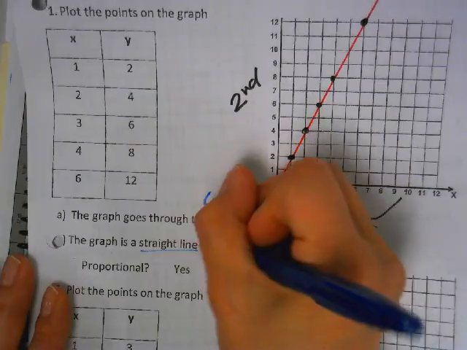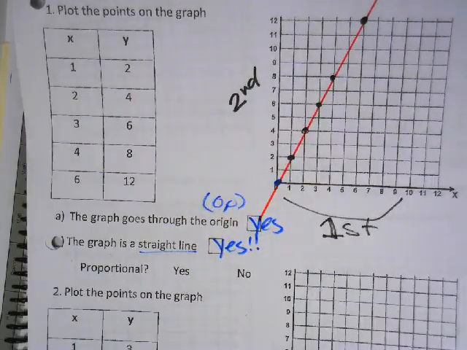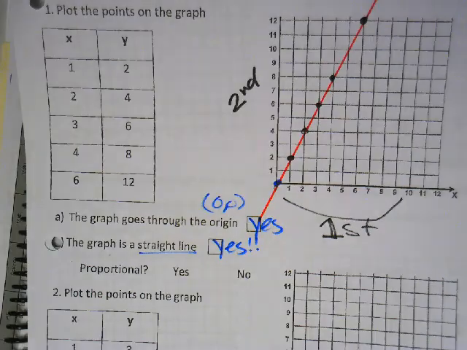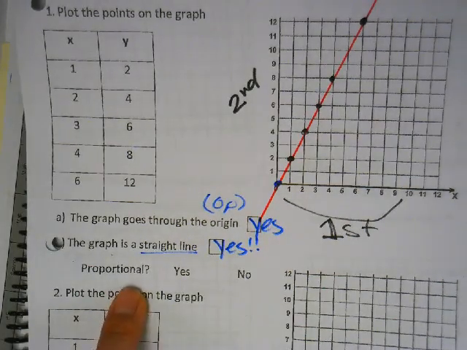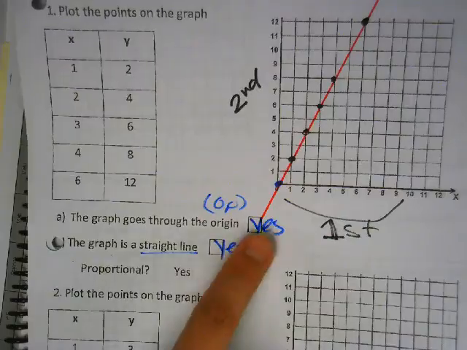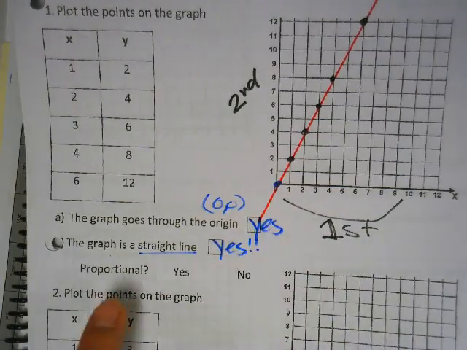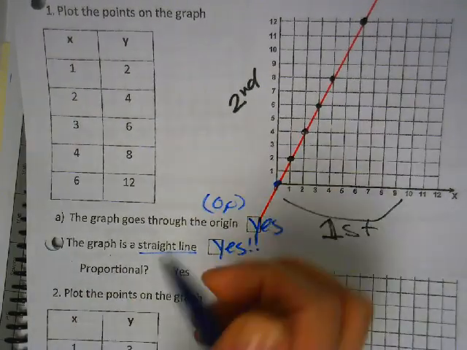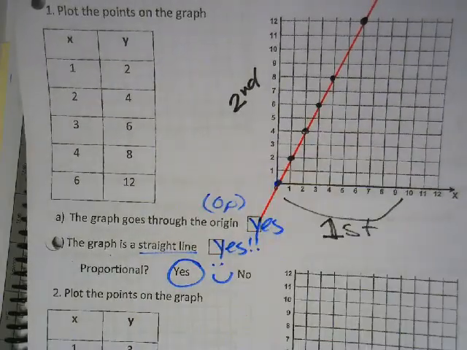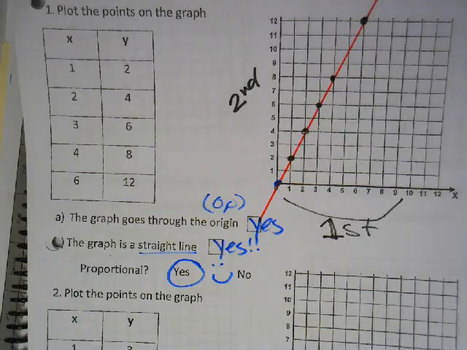Yes. If you've answered yes to both of these, then we call this proportional. We are happy. A straight line and something that goes through the origin is proportional. We are happy. Which means we can write an equation.